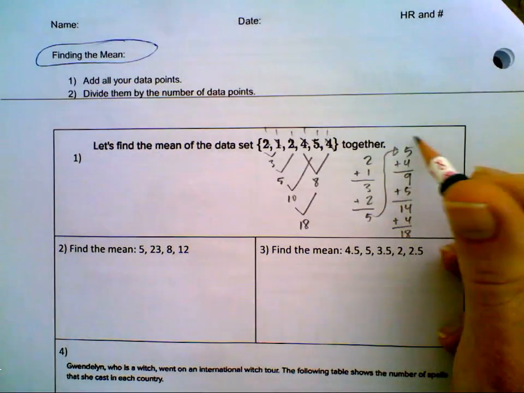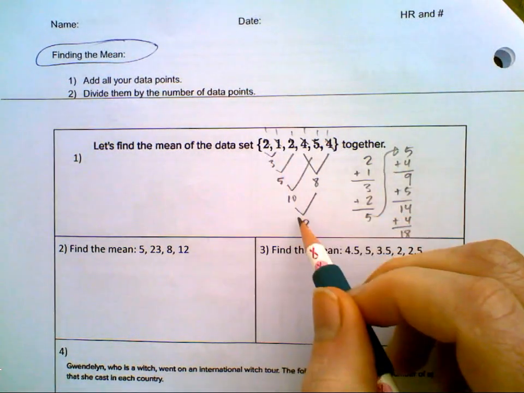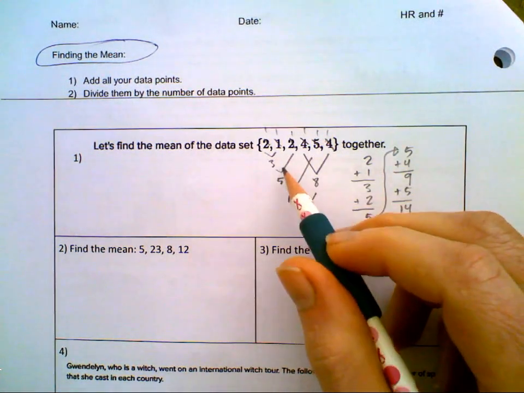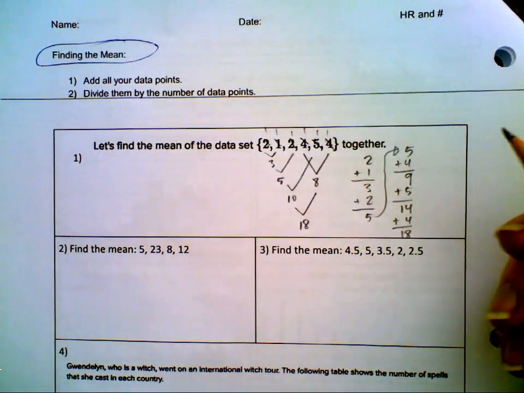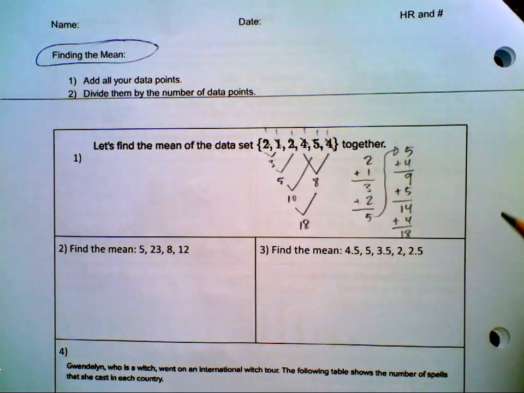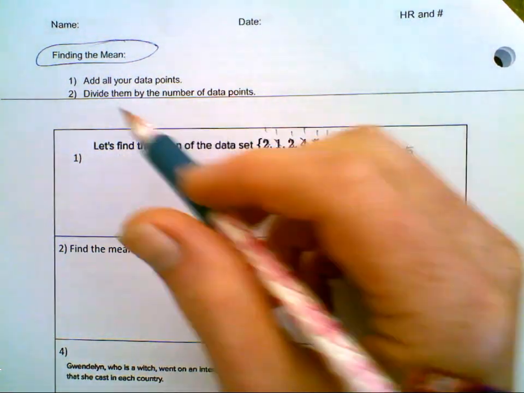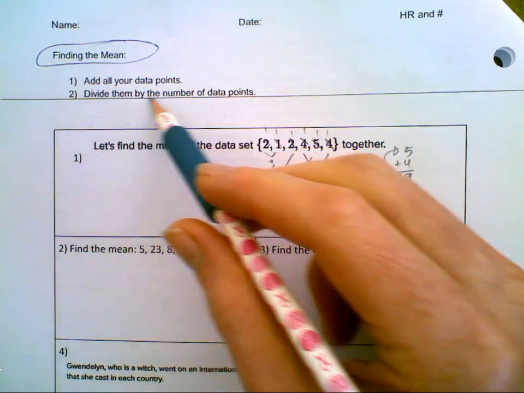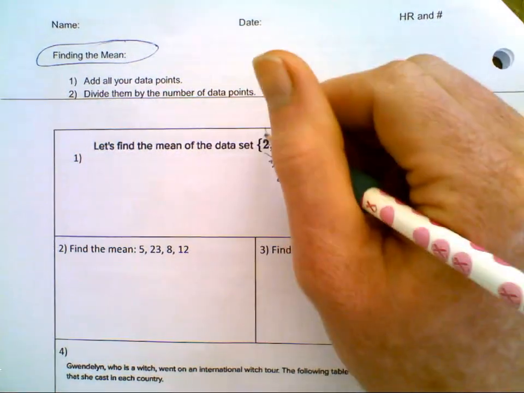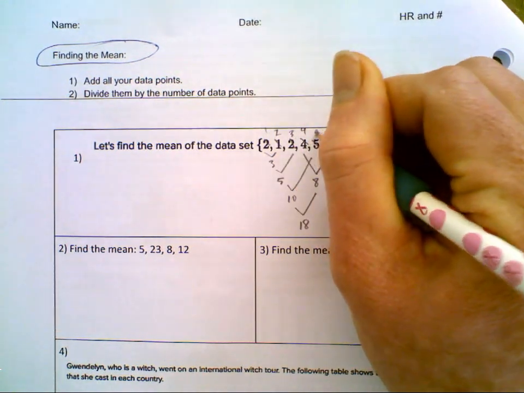If you use a method like this, cross them off as you go. And if you don't, you can use these little branches like I did to find which numbers you've added and which numbers you still need to add. Those are 2 different strategies for adding a lot of addends together. So now, I've added them all together. I divide them now by the number of data points. So as I said, I had 6. You can also number them so that you know exactly how many you have.